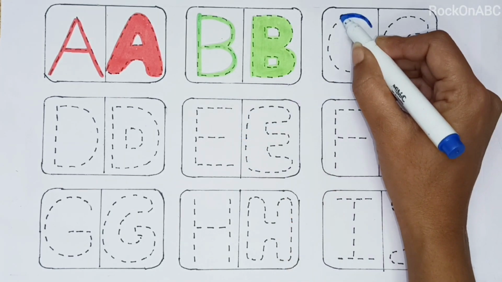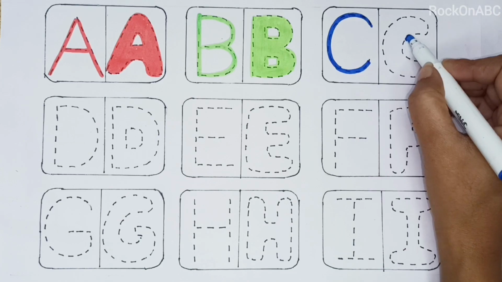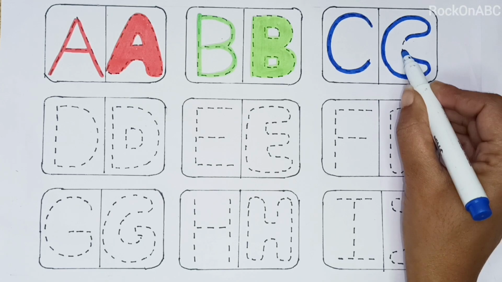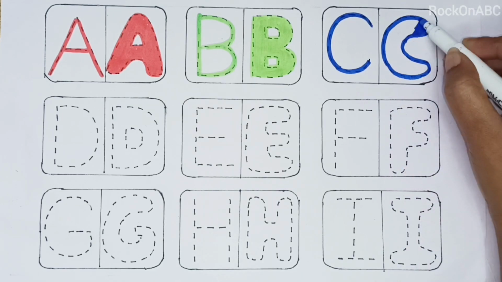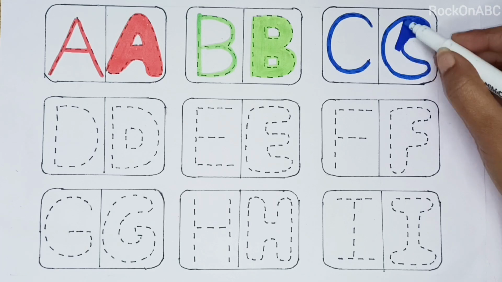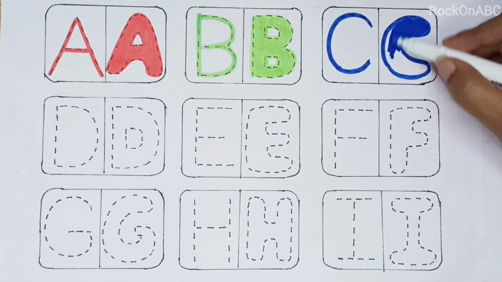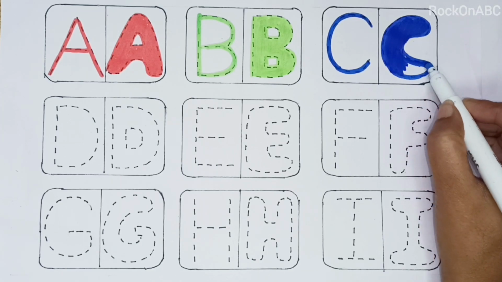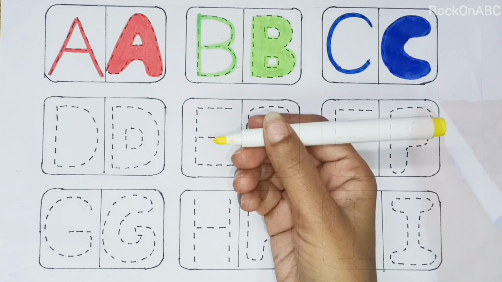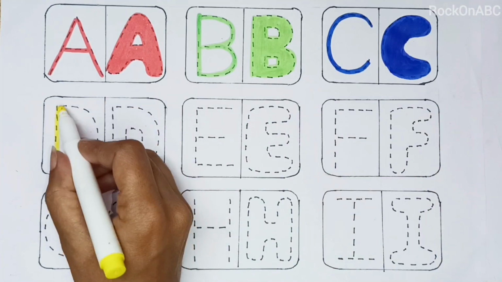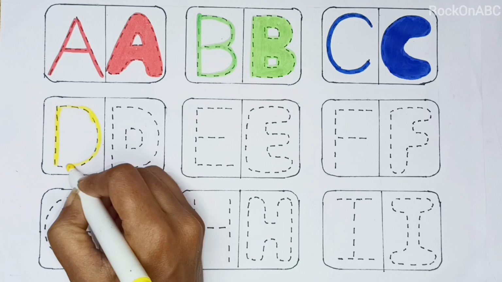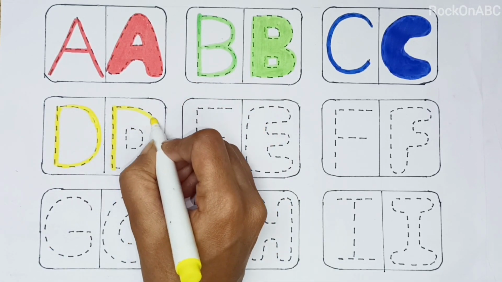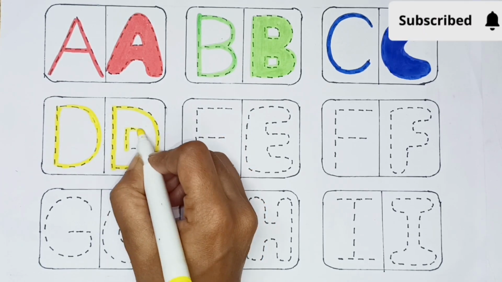Navy blue color. C. C for cupboard. Cupboard. Yellow color. D. D for dolphin. Dolphin.